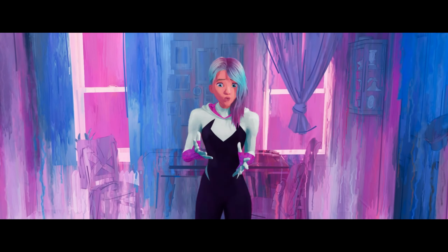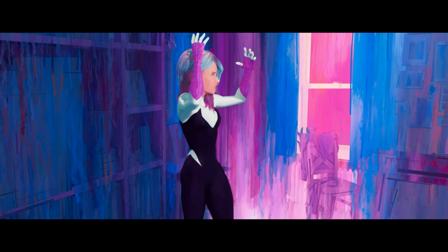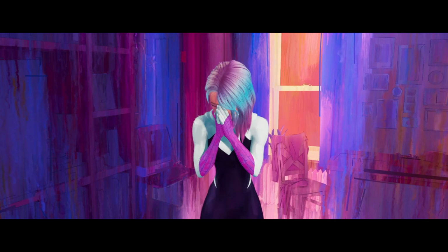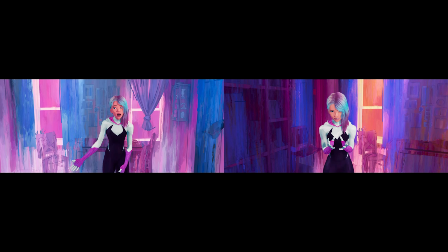Then we get what I would consider one of the most important backgrounds in the film. This background's color palette shifts as time goes on. At the beginning of the shot, the colors start off as a mixture of pinks and baby blues, but as Gwen goes on explaining, the colors become more vibrant and saturated and end up as a mixture of magenta, purple, and orange. So why is this background so important?